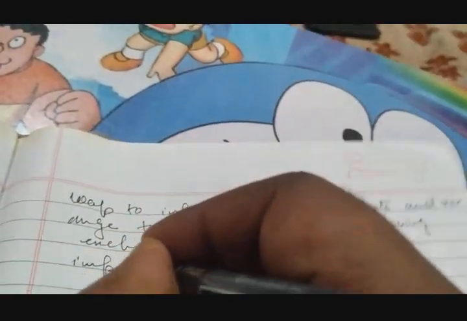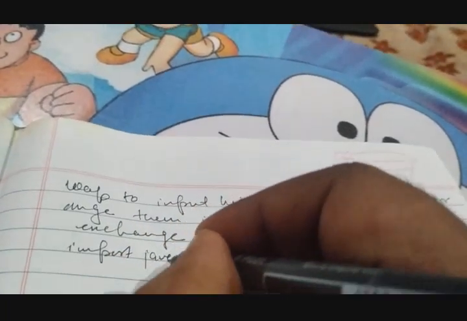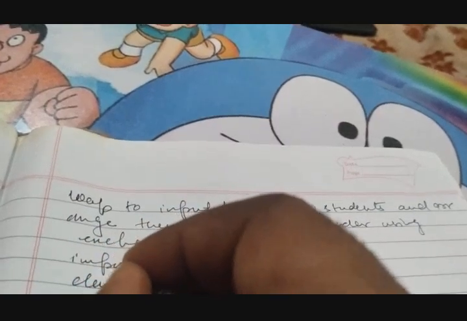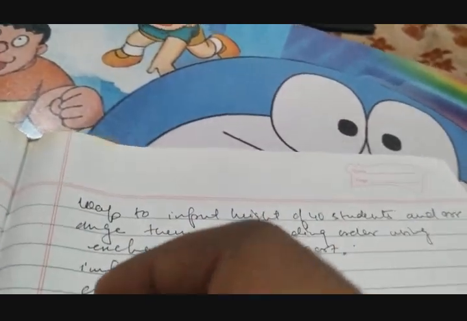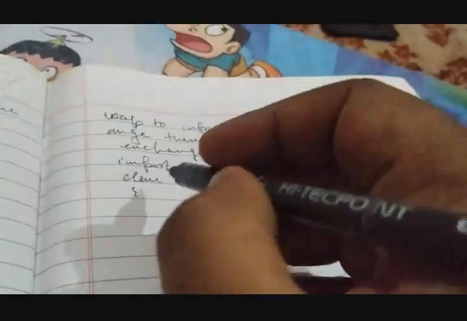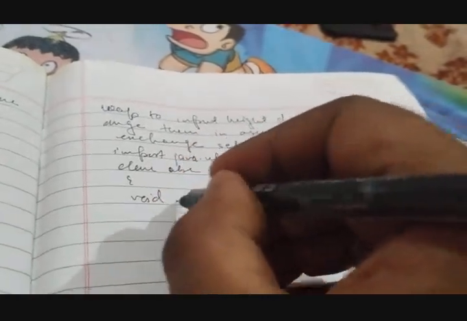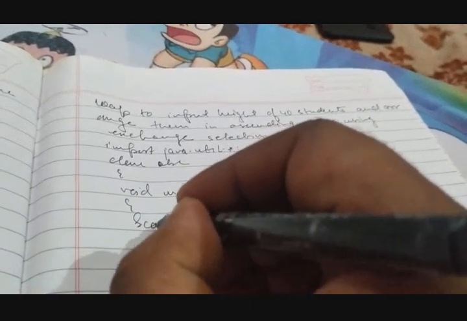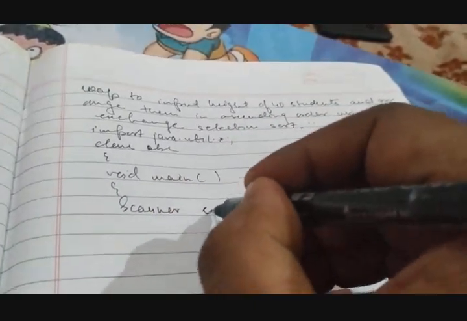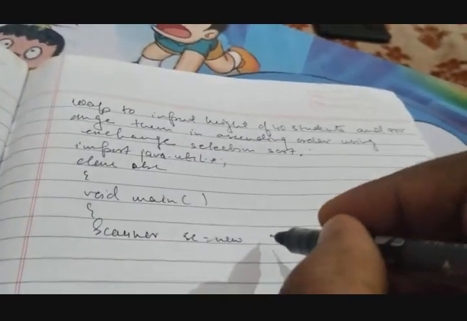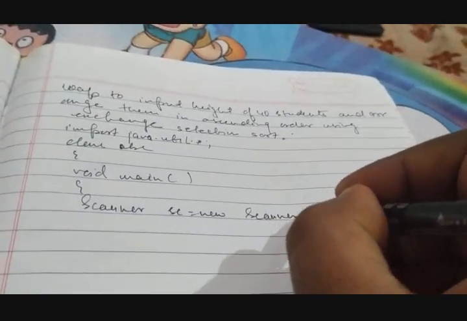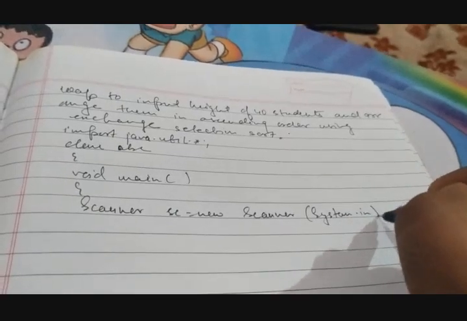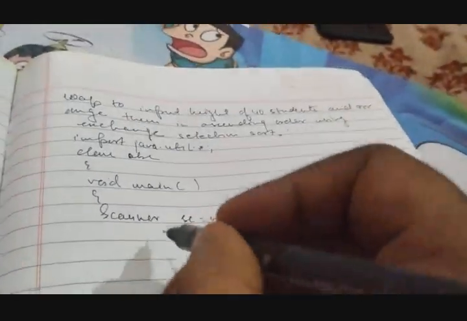So import java.util.*, class ABC, void main, Scanner, System.in.